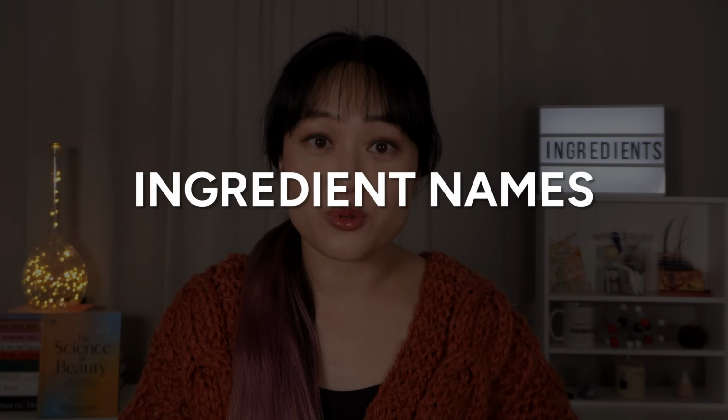There are a bunch of rules that cosmetic ingredient lists in most countries need to follow. First off, the ingredient names. These are standardized names that come from the International Nomenclature of Cosmetic Ingredients, INCI or INCI.